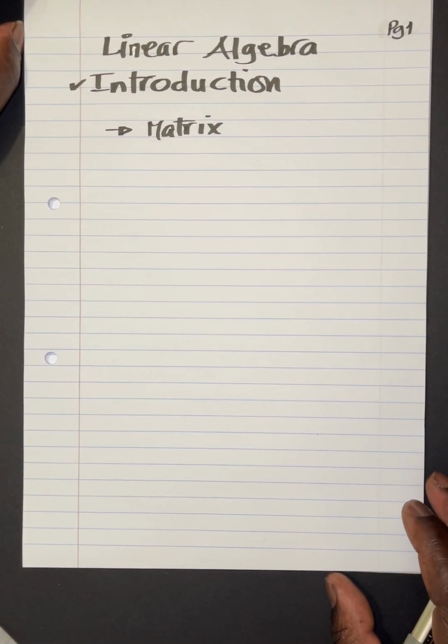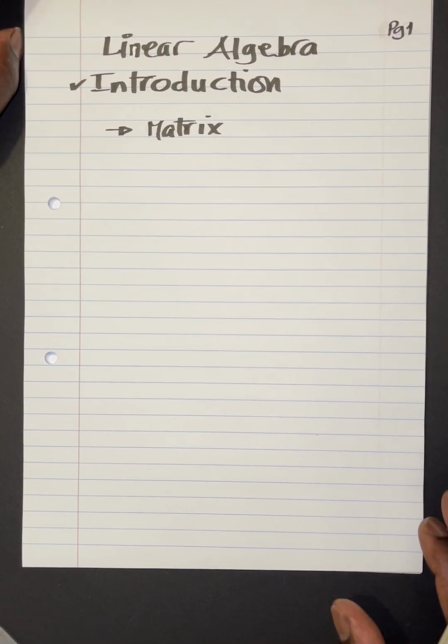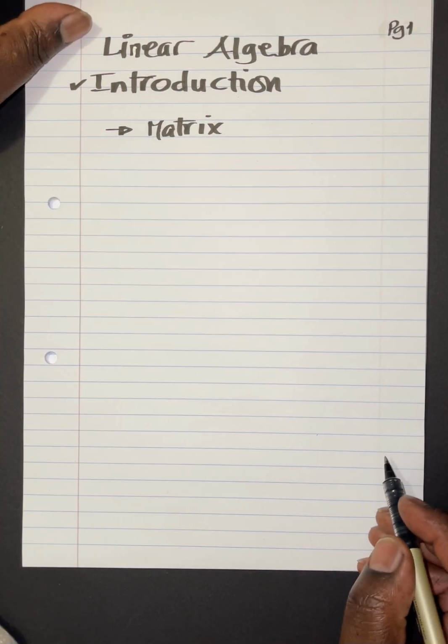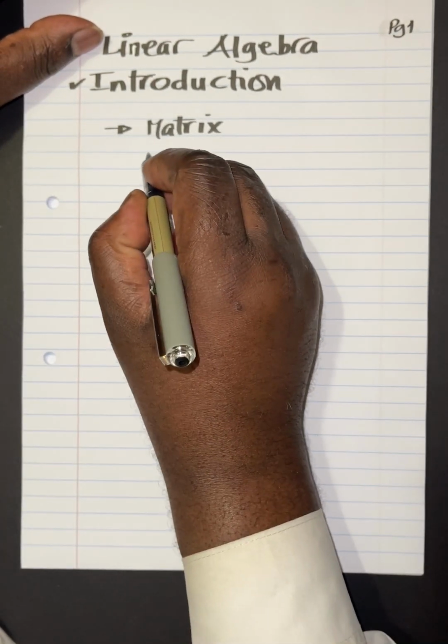So we start the Introduction to Linear Algebra, and we're going to start by defining what a matrix is. So we define a matrix as a rectangular array of numbers.